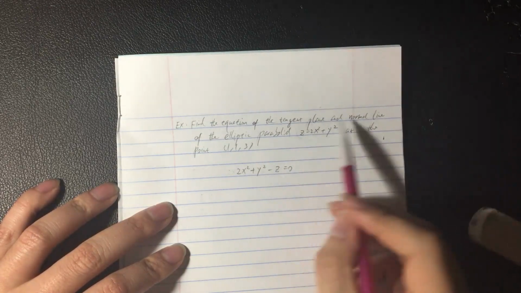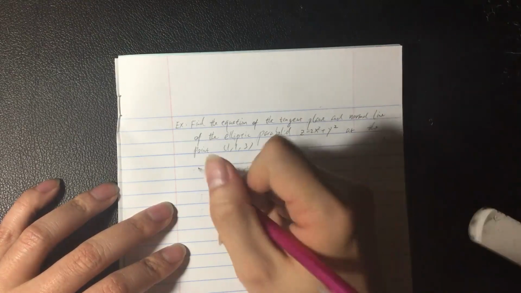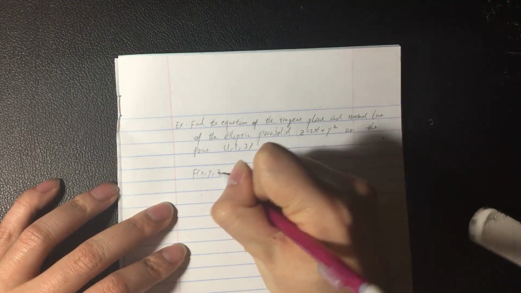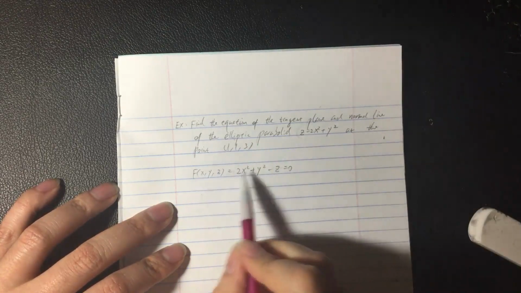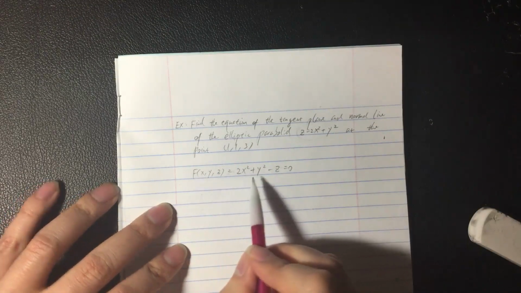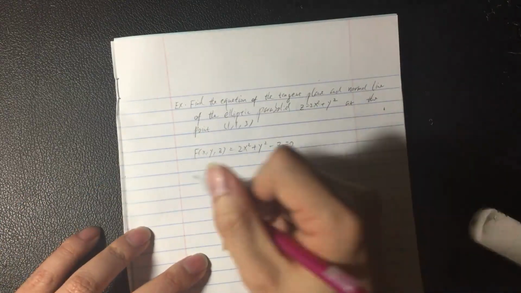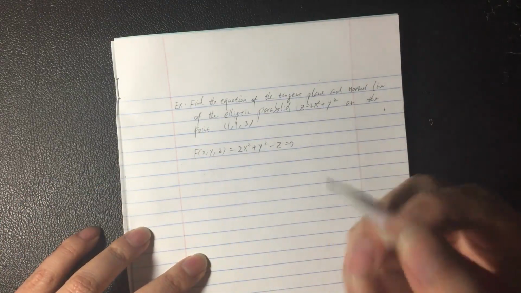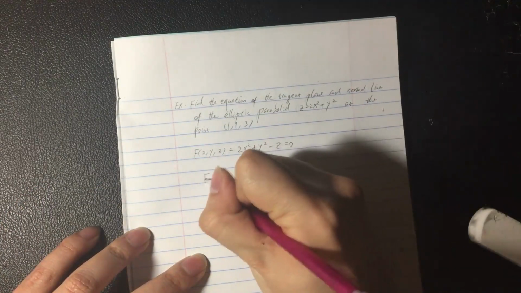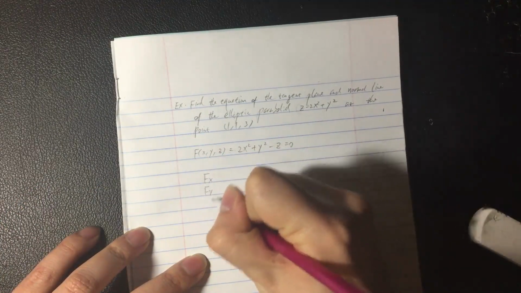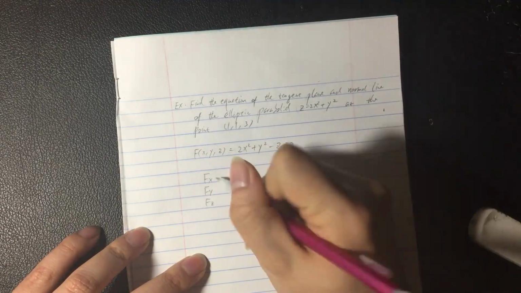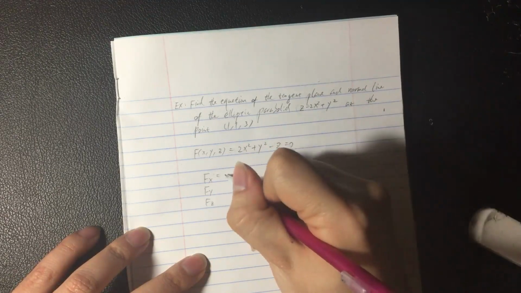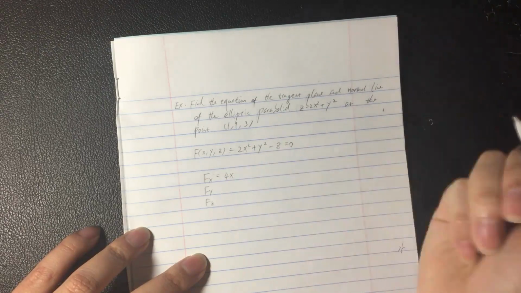Then set this equal to the three-variable function f of x, y, z. Next we take partial derivatives with respect to x, y, z. The partial derivative with respect to x is 4x.